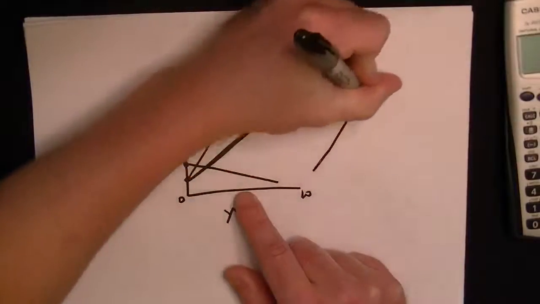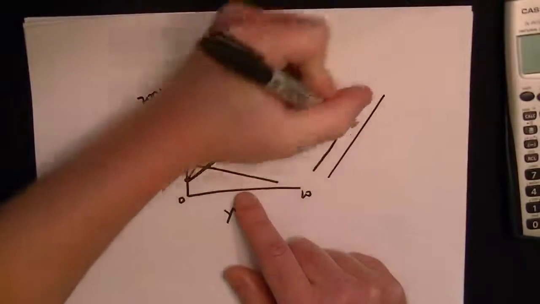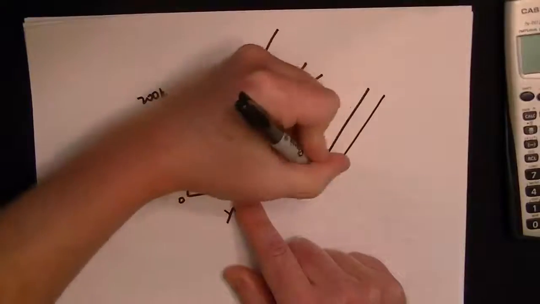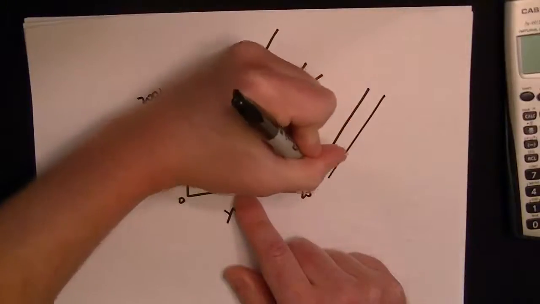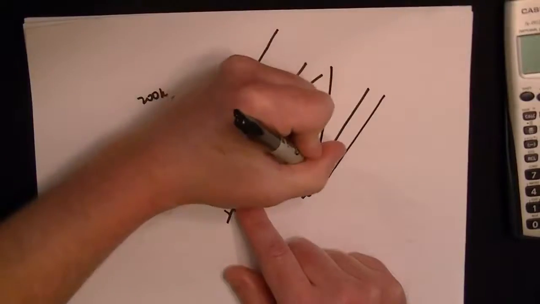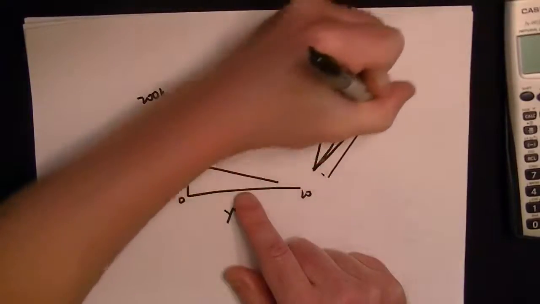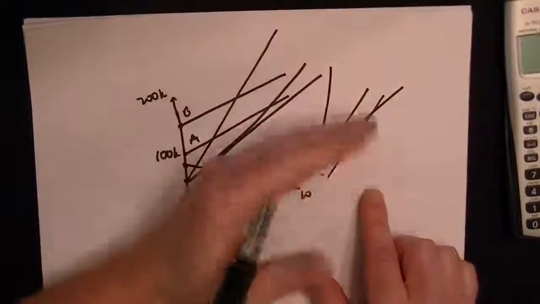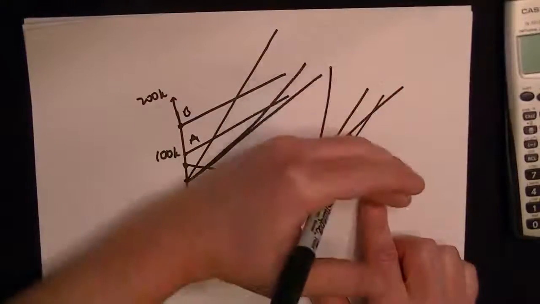Basically, if you have a slope like this and a slope like that, it's parallel. And then if you have a slope that goes up at that rate, it's going to be increasing, and anything lower is decreasing. So you've got this spectrum of increasing and decreasing.